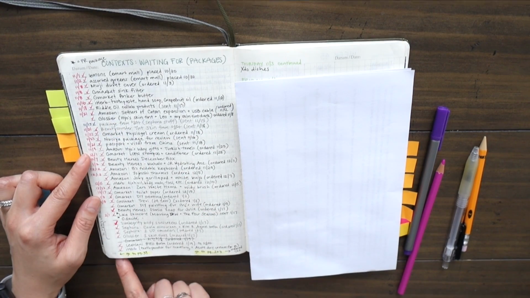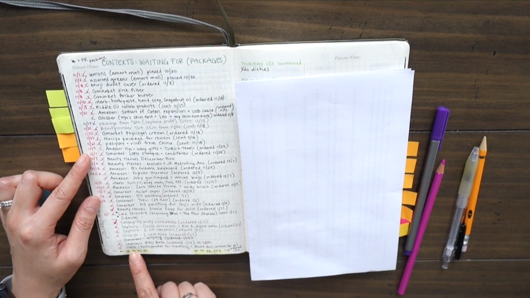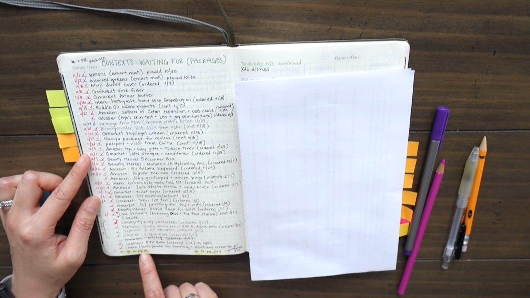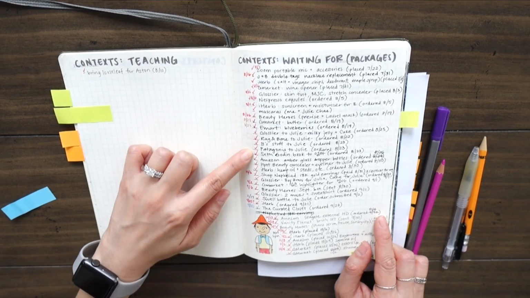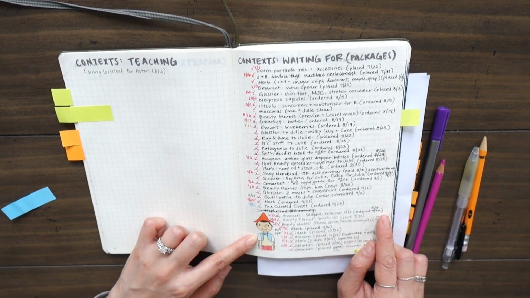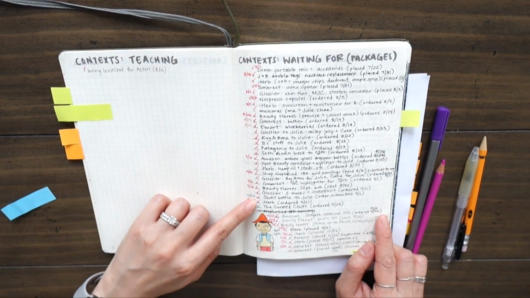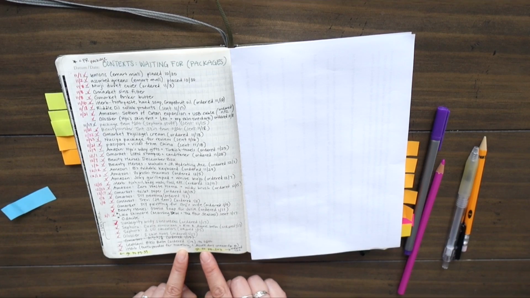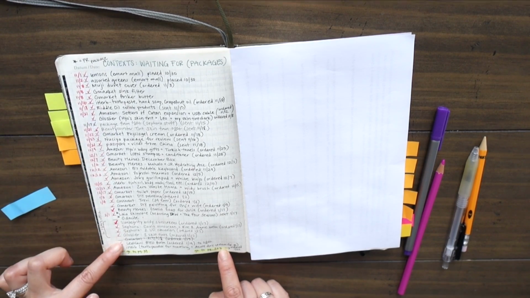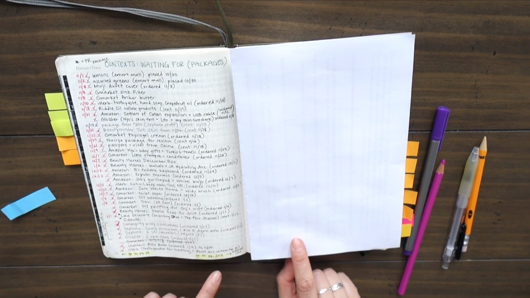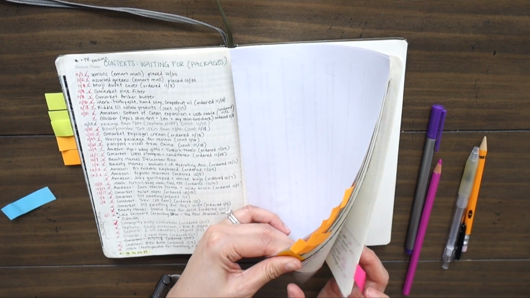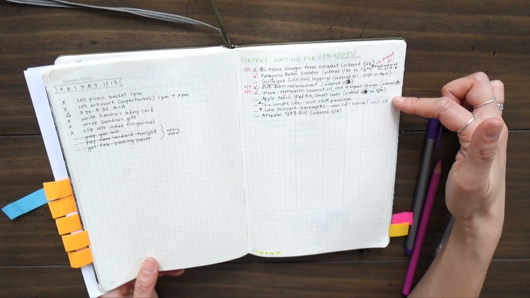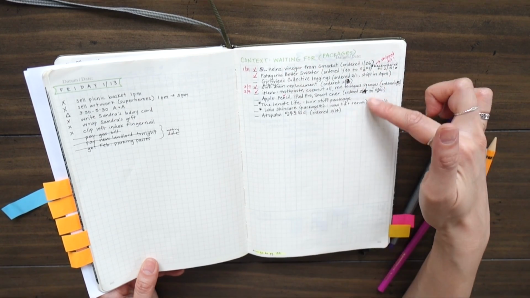This is page 132, but over here I highlighted and wrote go to page 39. If I go back to page 39, these are all of the packages that I was waiting for starting in August. So it helps me keep track. On the bottom right here, it says go to page 203. Because I finished up this page and I don't have any more room, I go over to page 203, and here is the continuation of my waiting for packages list.